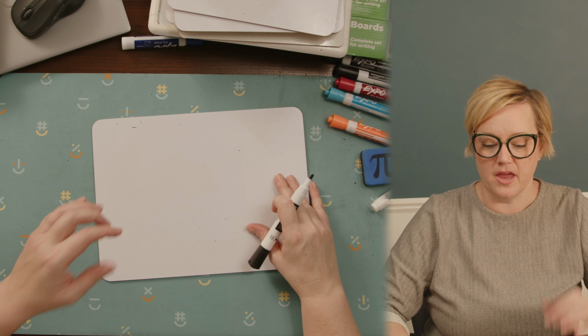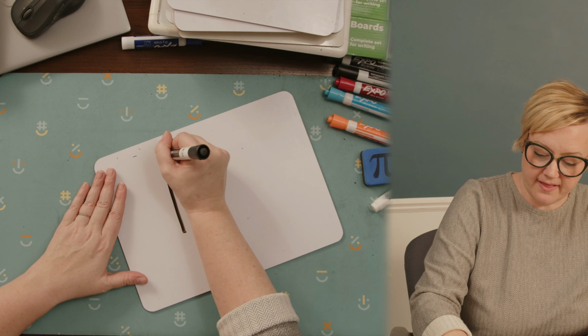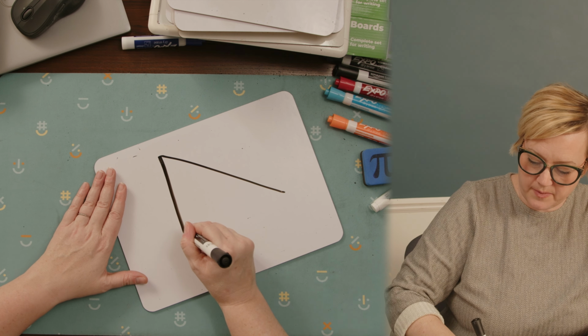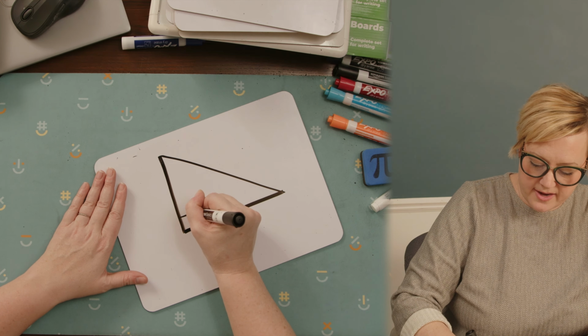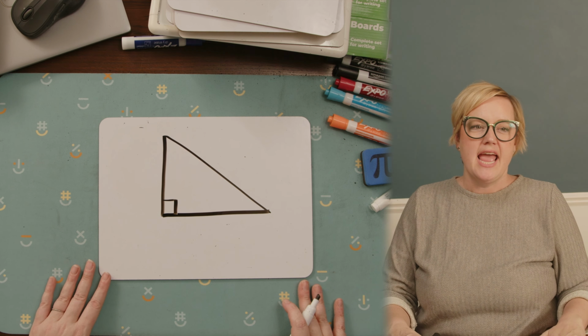So the Pythagorean theorem only applies to right triangles. There are ways that you can use it in non-right triangles, but ultimately what you would end up doing is you find the right triangle, and then you can use it to find distances and things like that.